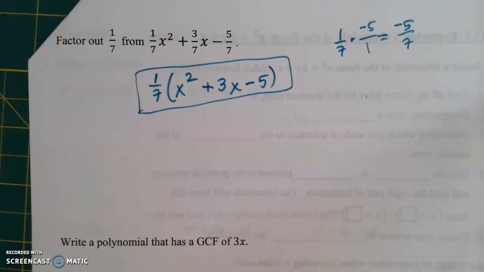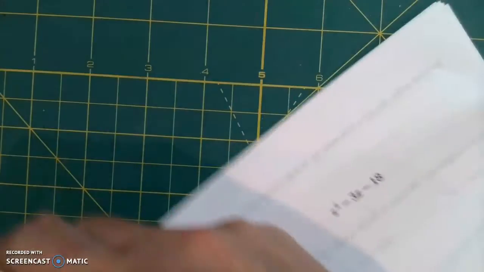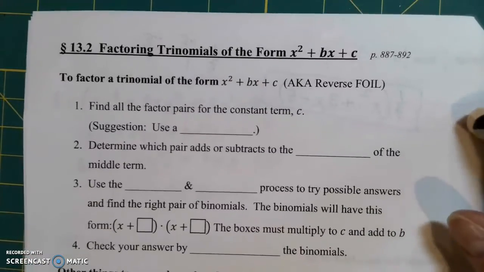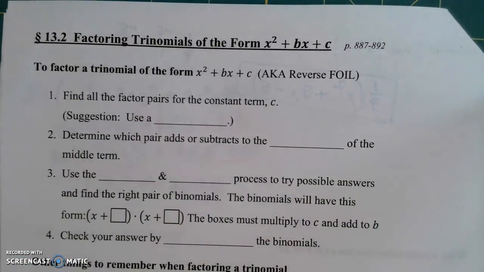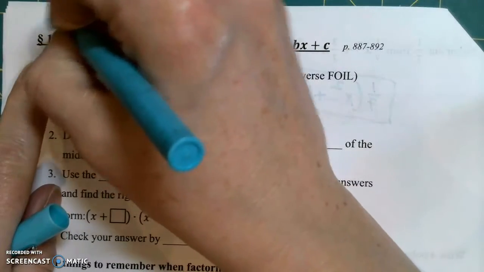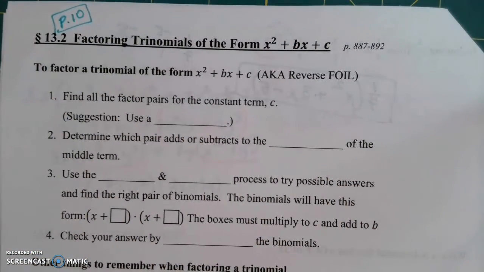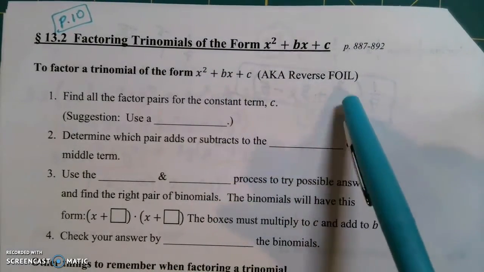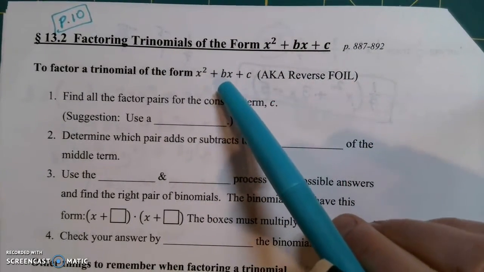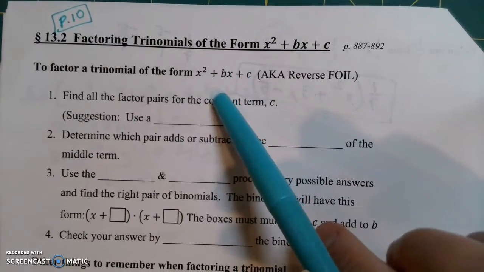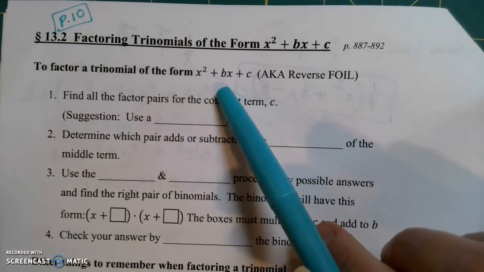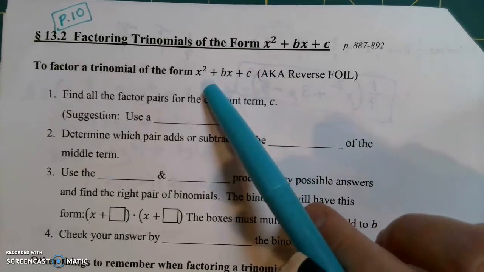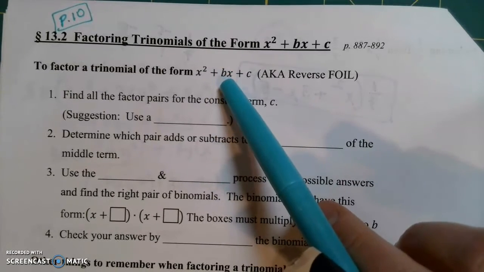So flipping to page 10, top of page 10 here: factoring trinomials of the form x squared plus bx plus c. When we are looking at factoring a trinomial like this, we are doing reverse FOIL. When we did FOIL, we got two middle terms that we added together, which became the bx term. So to go backwards, we have to figure out what's going to multiply to the c value, but add or subtract to the b value.